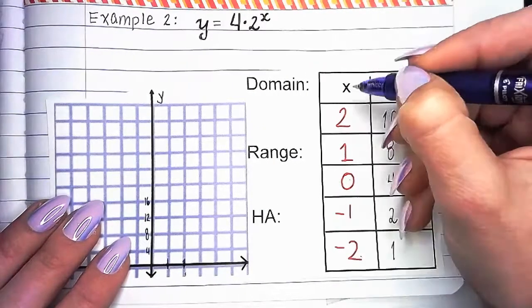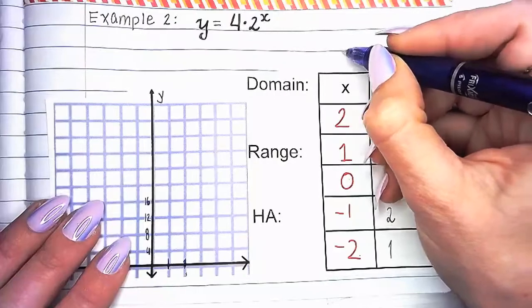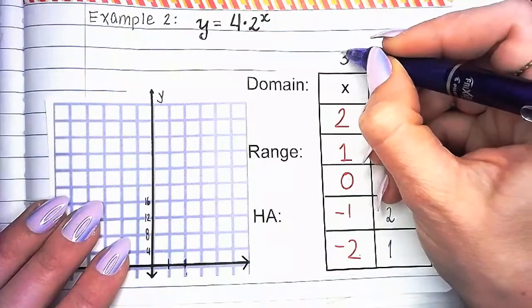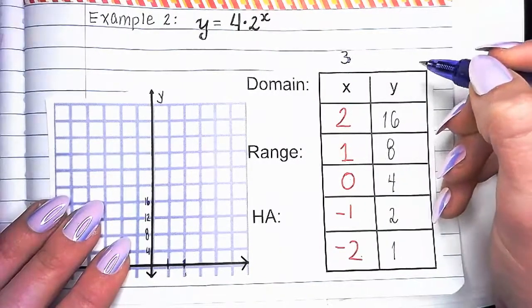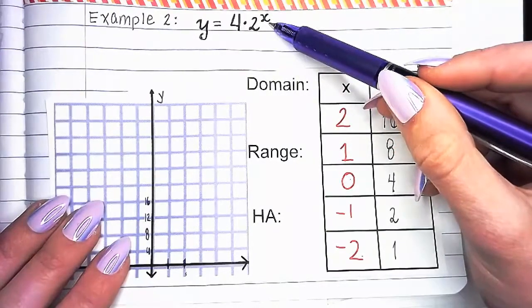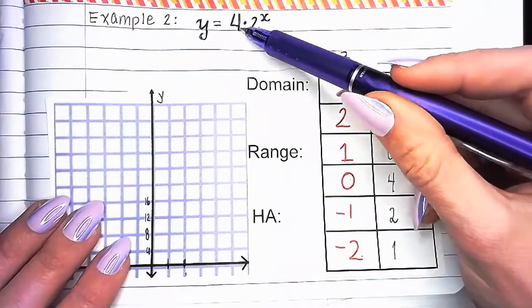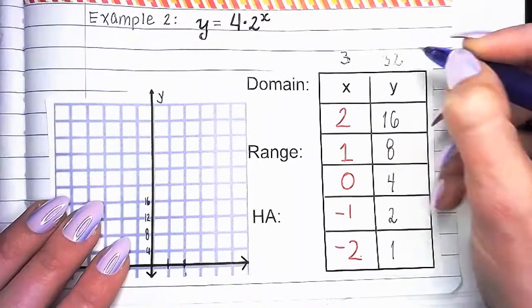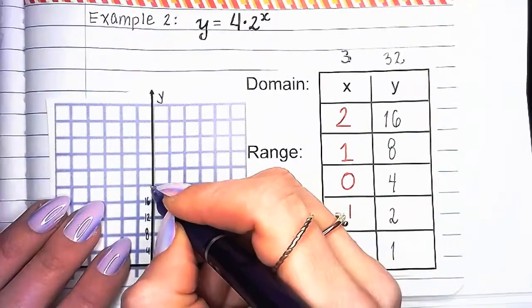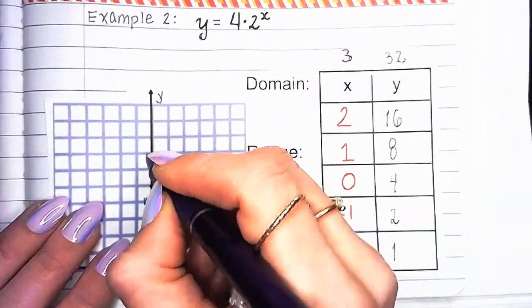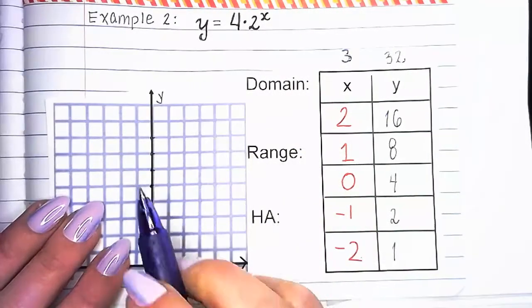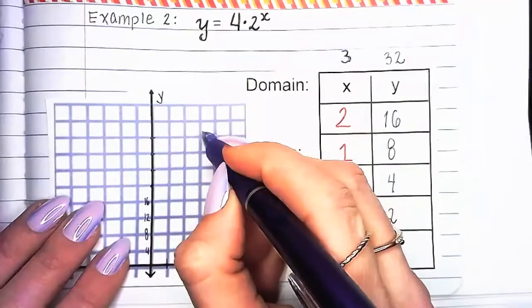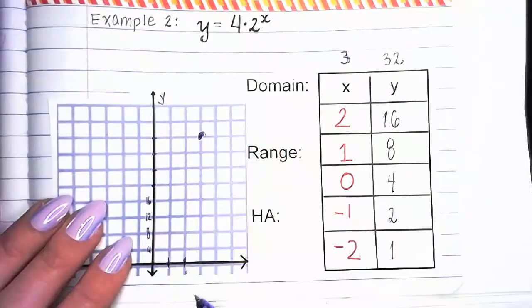I probably could fit one more. What if x was equal to 3? 2 to the third is 8 times 4 is 32. That's 16, 20, 24, 28, 32. Okay, so over 3, up 32.